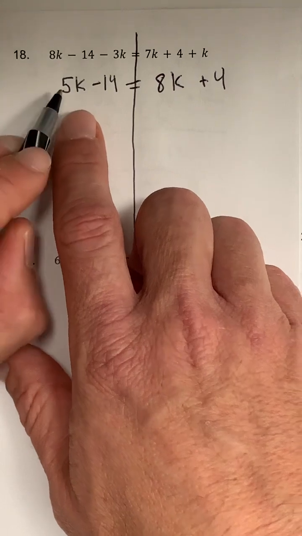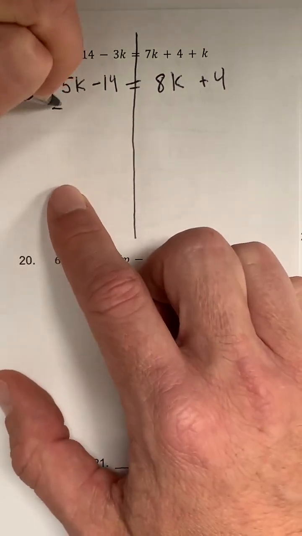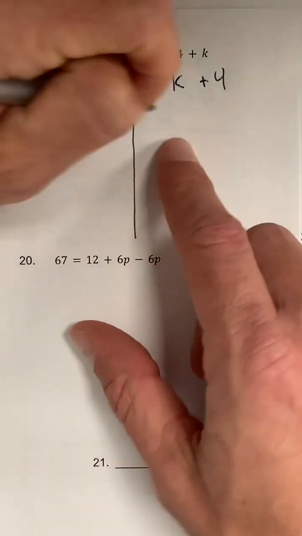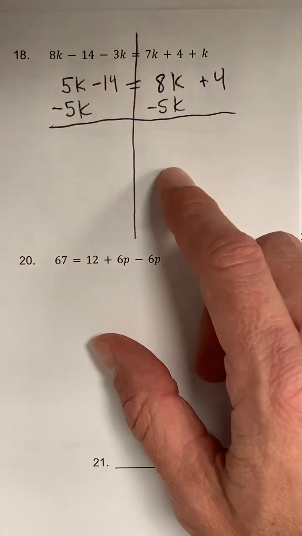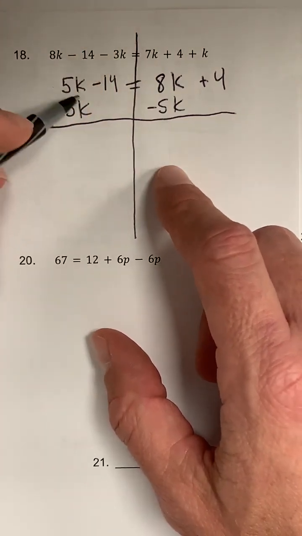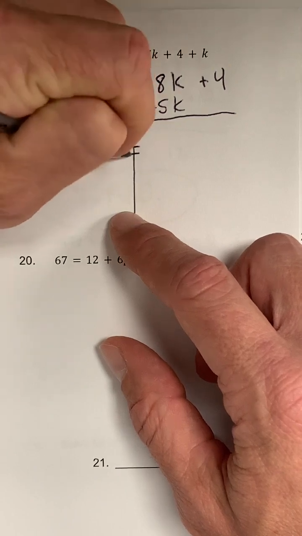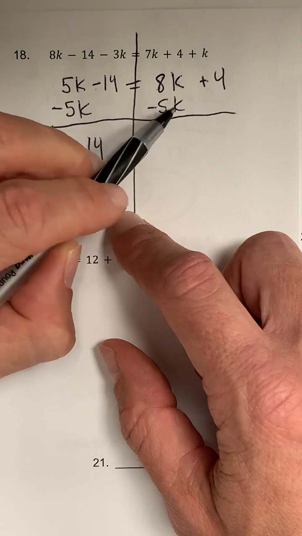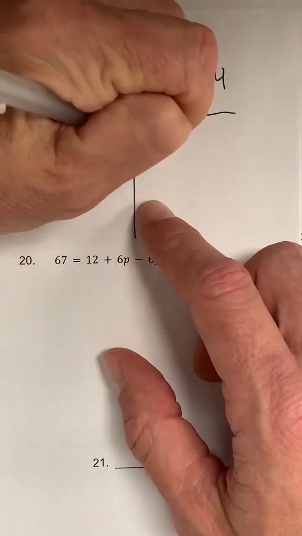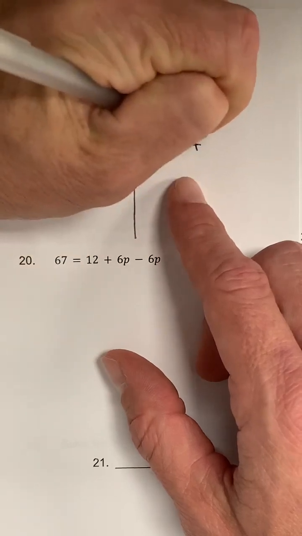We'll move it by doing the opposite. The opposite of a positive 5k would be a negative 5k. So let's subtract 5k's from each side. Draw a line across. Okay, so the k's cancel out here. The only thing we're left with over here is a negative 14. And over here, we have 8k's, but we're taking 5 of them away. So really, there's only 3k's left over here now. And we also have a plus 4.